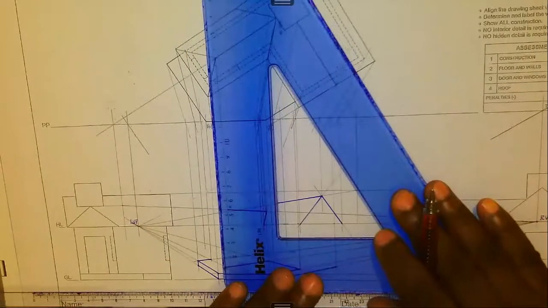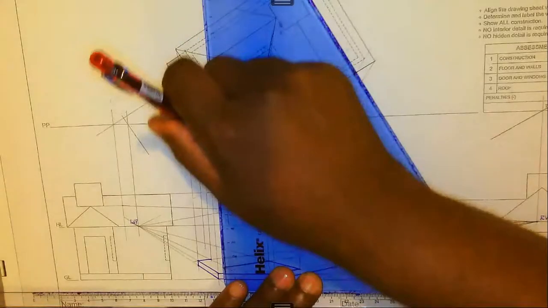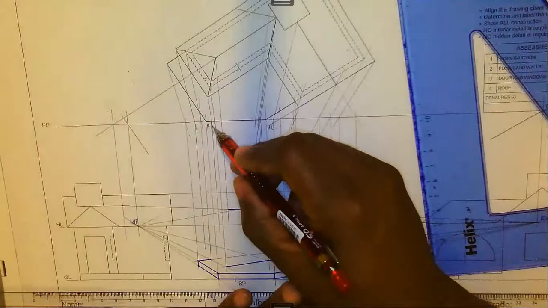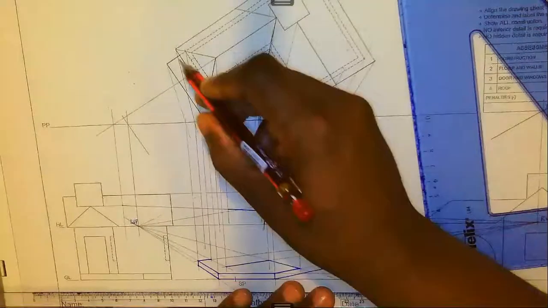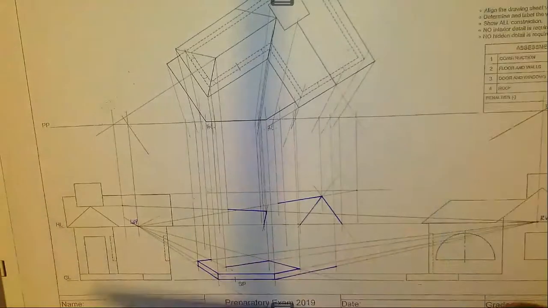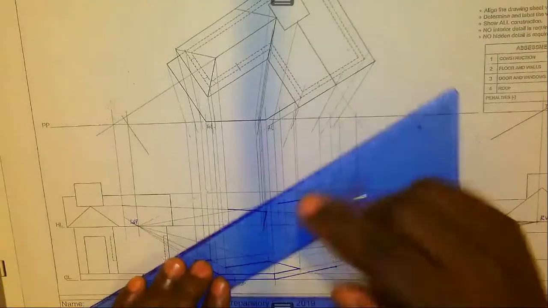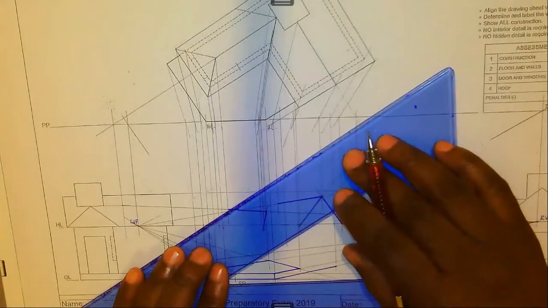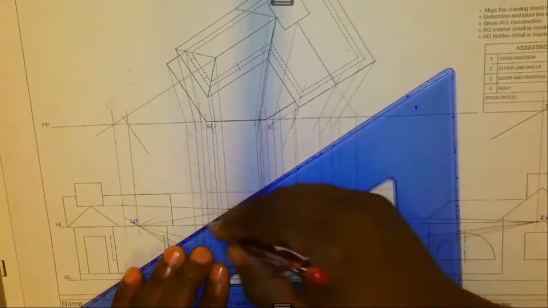Take that. And that. Right. So we have this, which is that, and we have got this one, which is that. And these points are connected. This one and that one, they are connected to the apex point or the ridge line, which is like this.